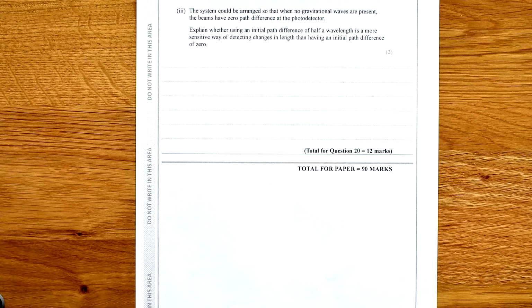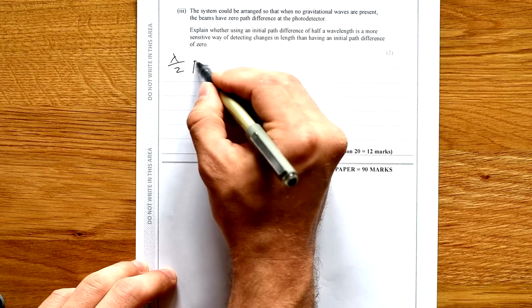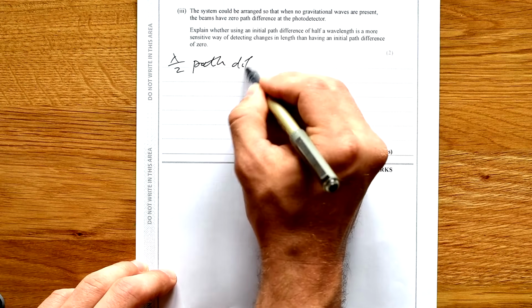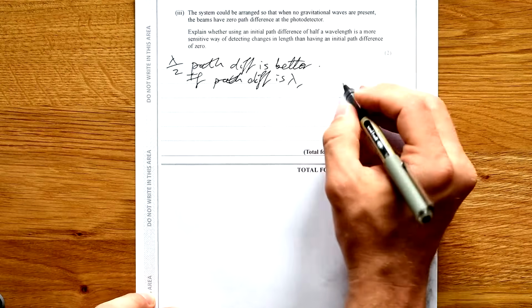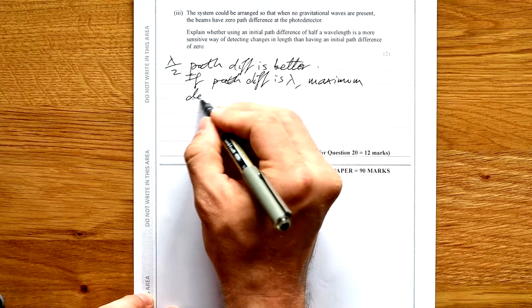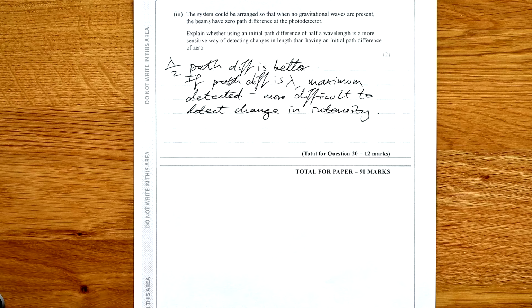Lastly, the system could be arranged so that when no gravitational waves are present, the beams have zero path difference at the photodetector. Explain whether using an initial path difference of half a wavelength is a more sensitive way of detecting changes in length than having an initial path difference of 0. Half a wavelength path difference is going to be better. If the path difference is lambda, a maximum is detected, and it is more difficult to detect the change in intensity.